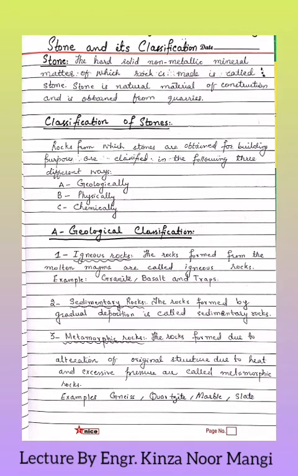Now coming towards the metamorphic rock. Due to structural changes in the earth, igneous rocks and sedimentary rocks find their places deep in the earth, where they are subjected to high temperature and heavy pressure.